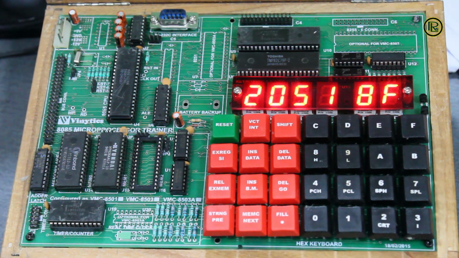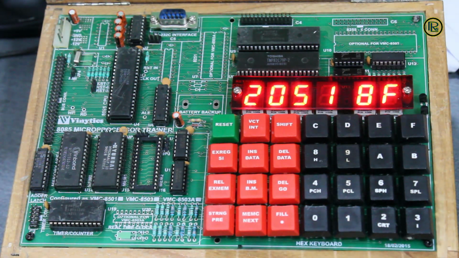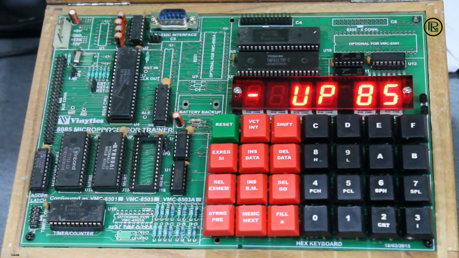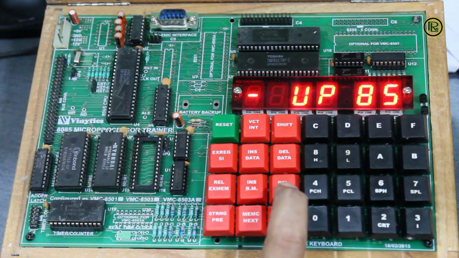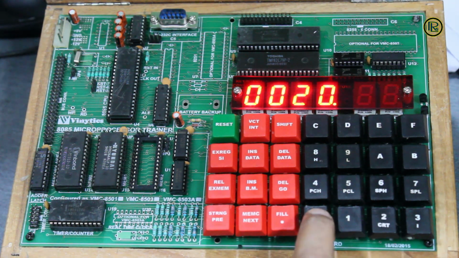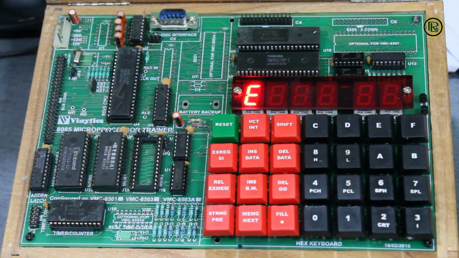So now I have to execute the program and check whether I am getting the result in the memory location 2052. For that I have to reset again, then press the key Go, initial address 2000, and then it is executed.